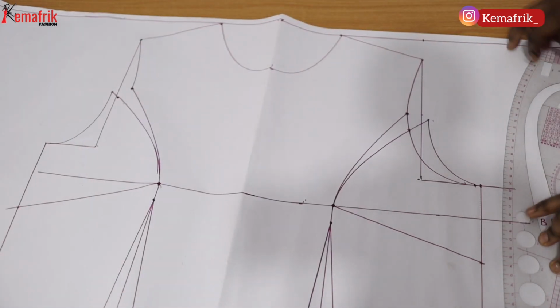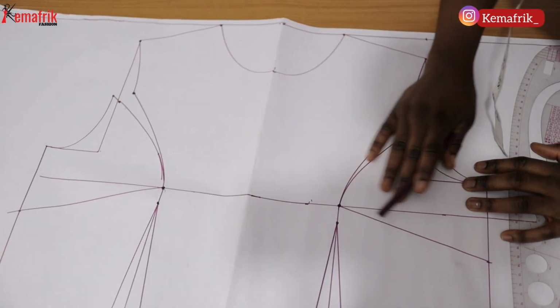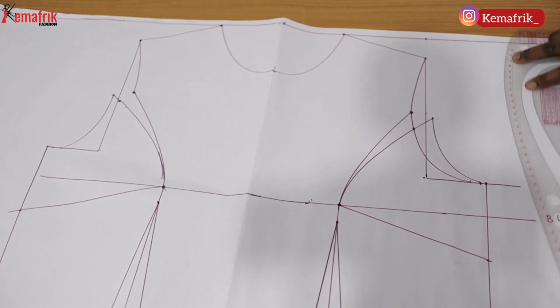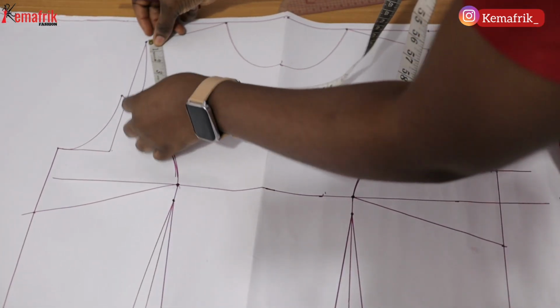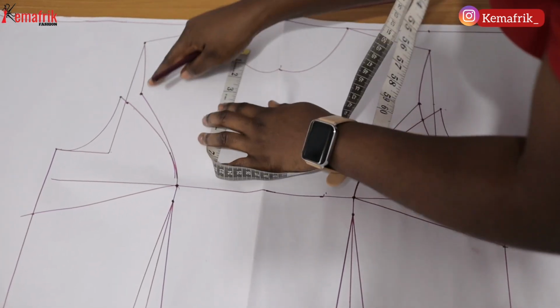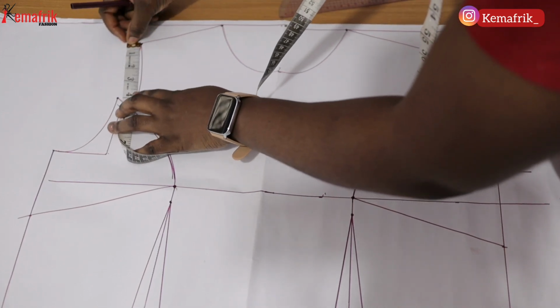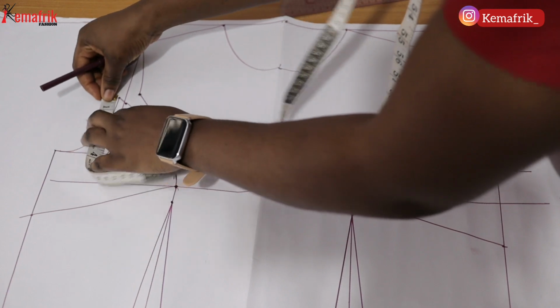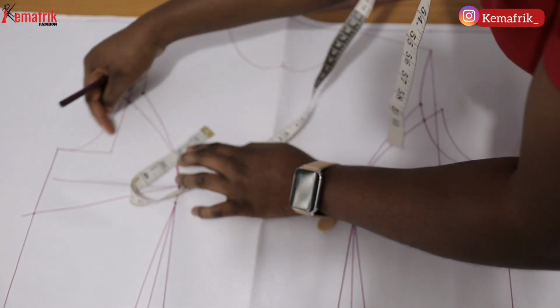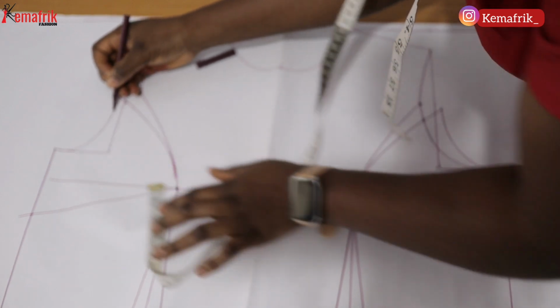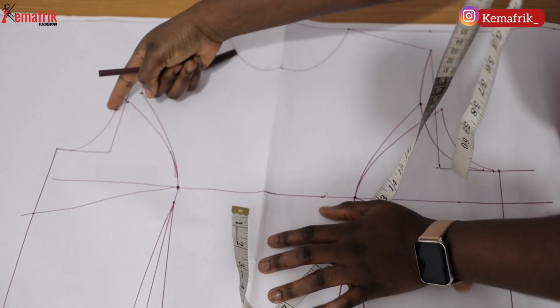For this particular asymmetrical neckline, we are making use of an off shoulder for one side, while the other side will just be a regular shoulder. So you need to measure the depth of the off shoulder you need. I made use of 5 inches, so I measured the upper part of my bodice and I got 4 inches, so I added an additional 1 inch from the other side of the dart. Okay, I didn't include the armhole dart right there.